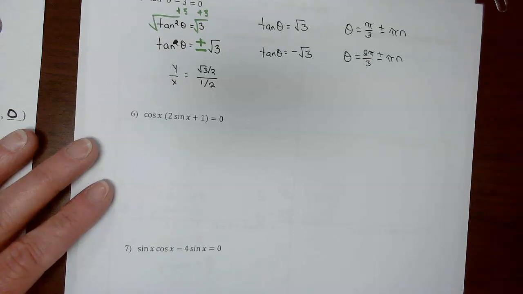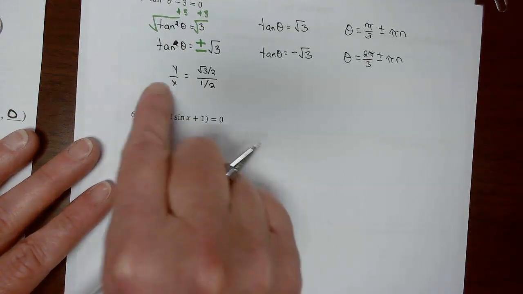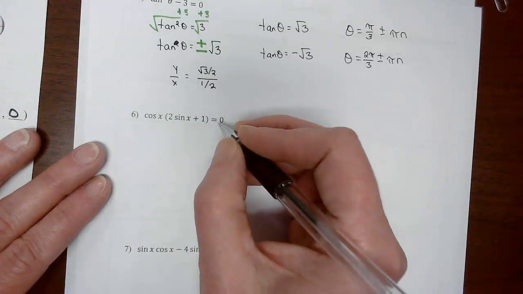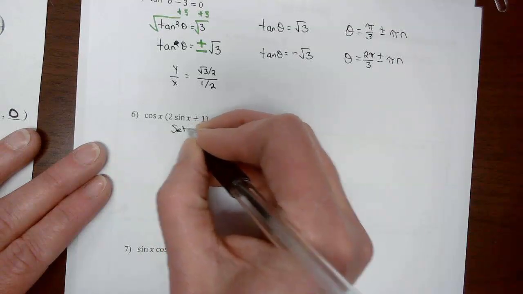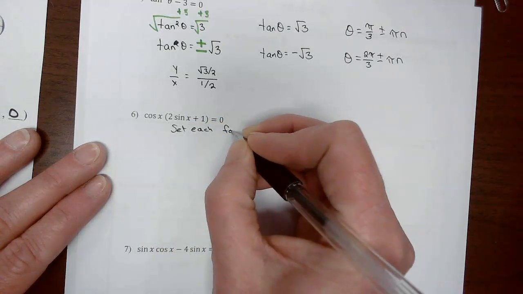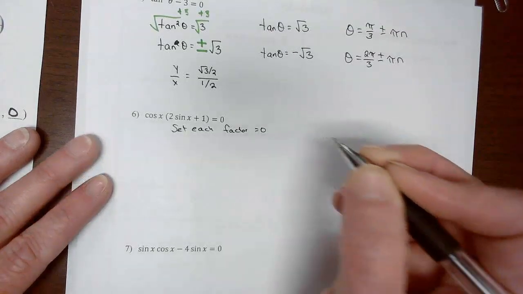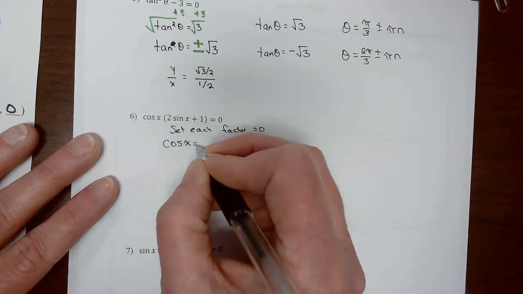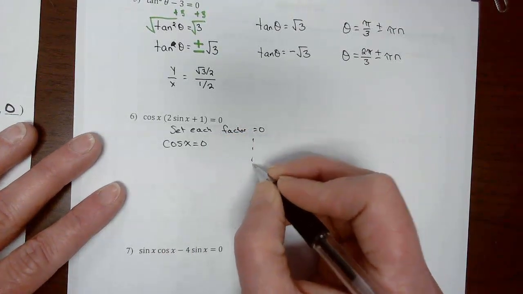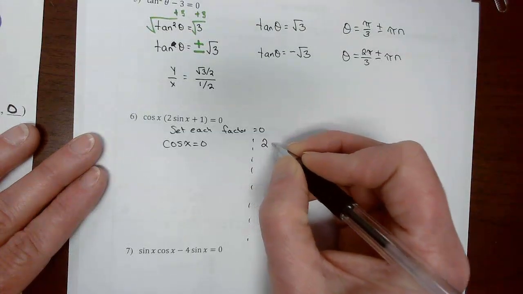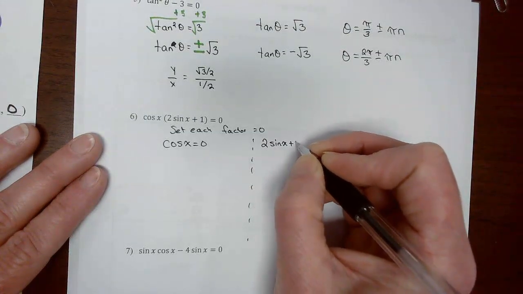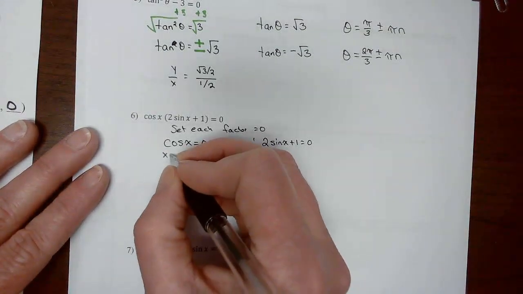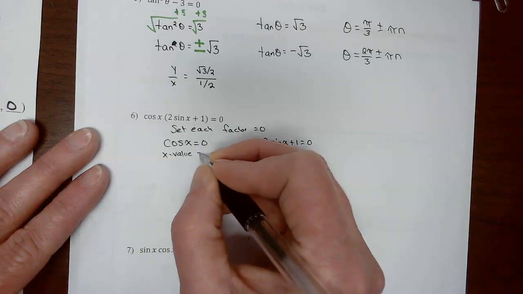Now, number 6 is interesting because this is technically a factor, 2 things being multiplied together. And we have 2 things multiplied together to be equal to 0. We set each factor equal to 0. So we have 2 situations. We have cosine x equals 0. And then the other factor is 2 sine x plus 1 equals 0.